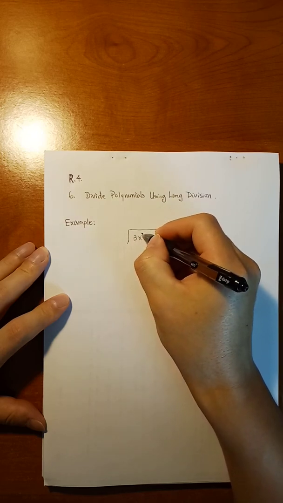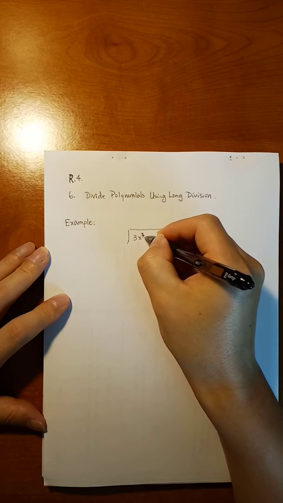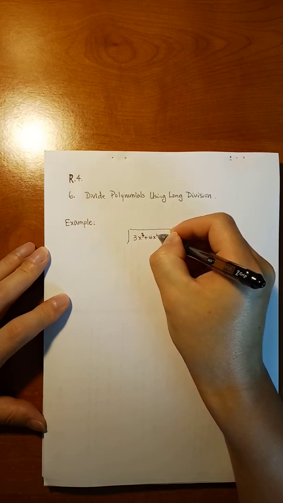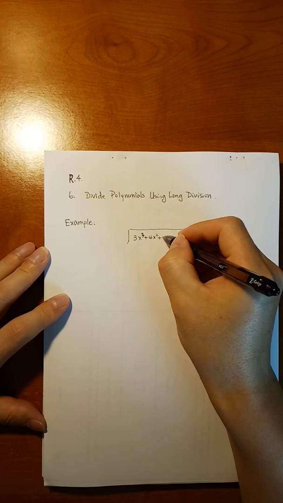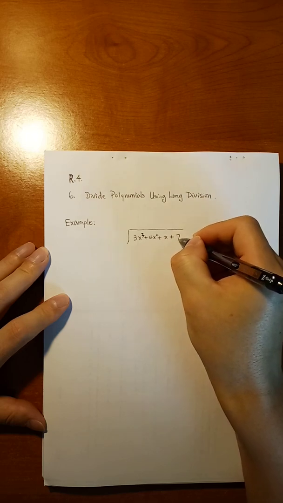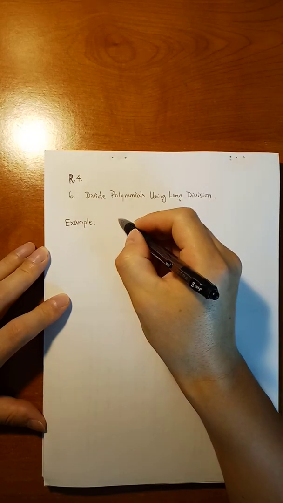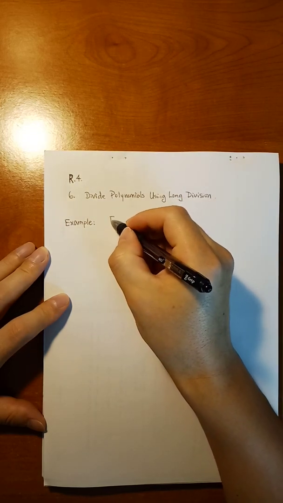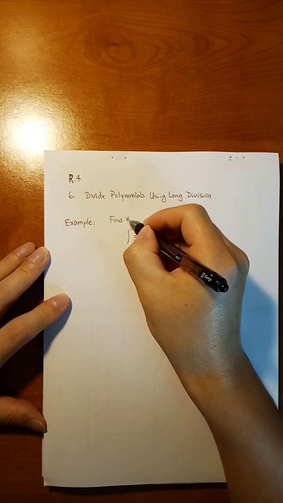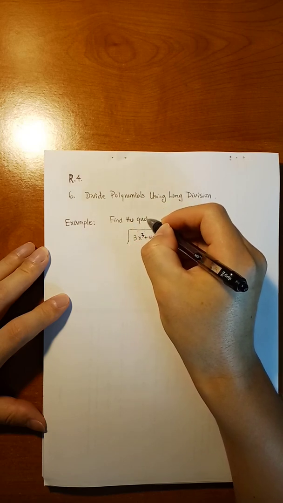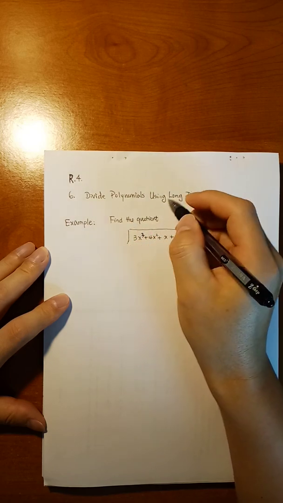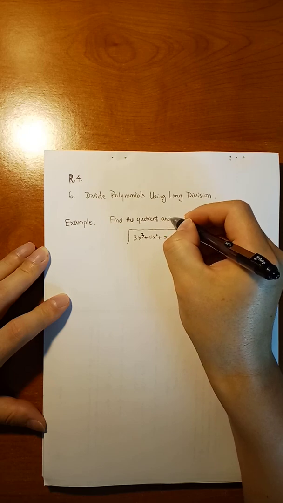This is cubed. So 3x cubed plus 4x squared plus x plus 7. We're going to divide, find the quotient, and the remainder.